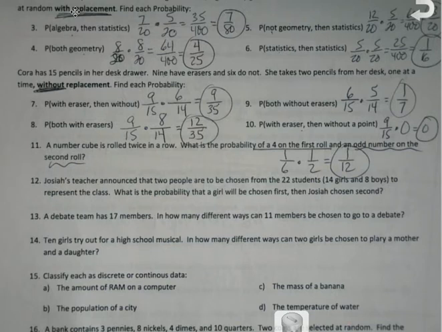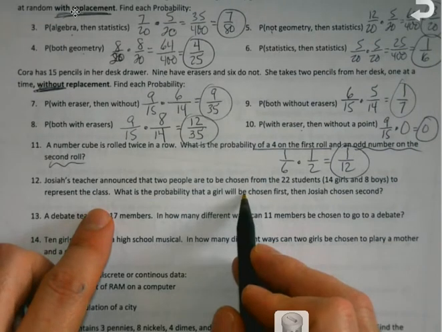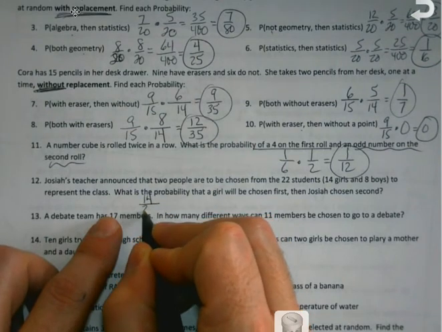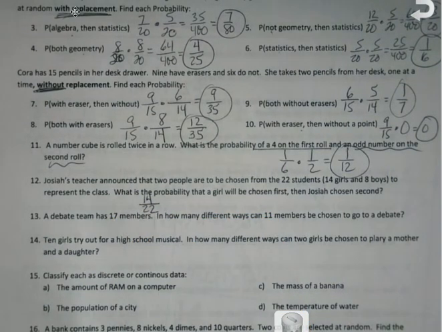Well, when it says the probability that a girl will be chosen first and then Josiah second, now we've got to look. If moving the item changes the situation, we've got to use the fundamental counting principle. And it does here because it talks about the girl being chosen first. So we're going to go with blanks. So the girl being chosen first, there's 14 girls out of 22 total students.